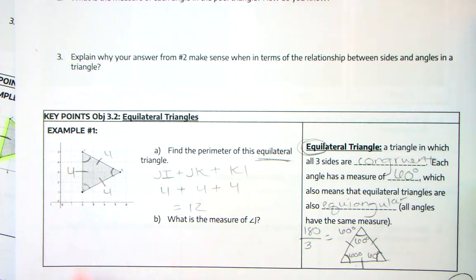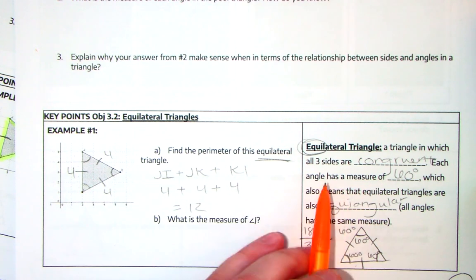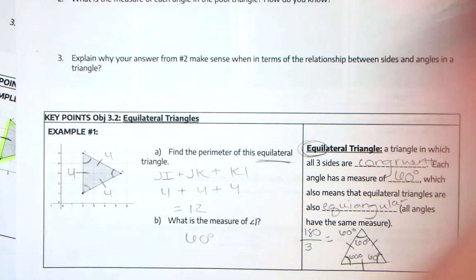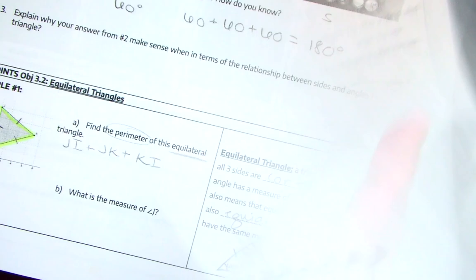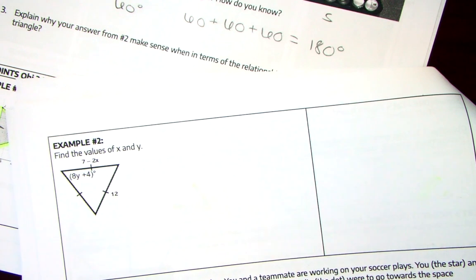Okay? And then what's the measure of angle J? Well, if all the angles are the same, again, each angle is going to have to equal 60 degrees. Okay? Let's do another example. So this example wants us to find the values of x and y.